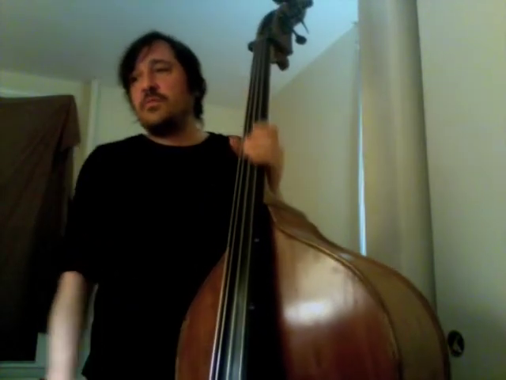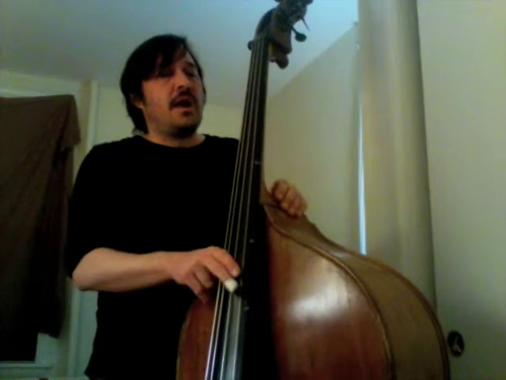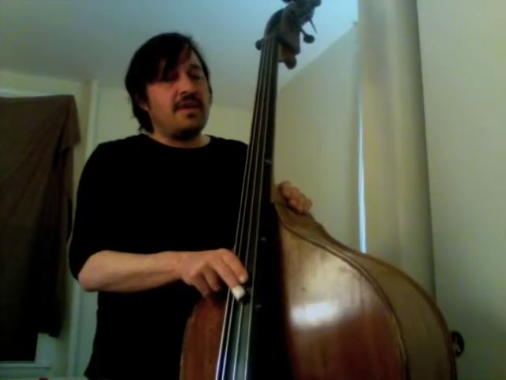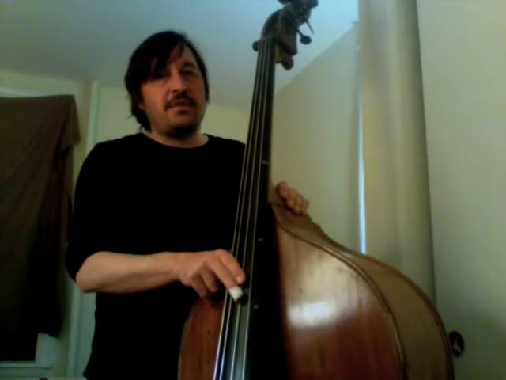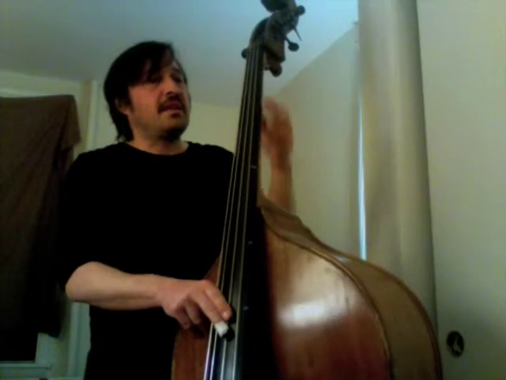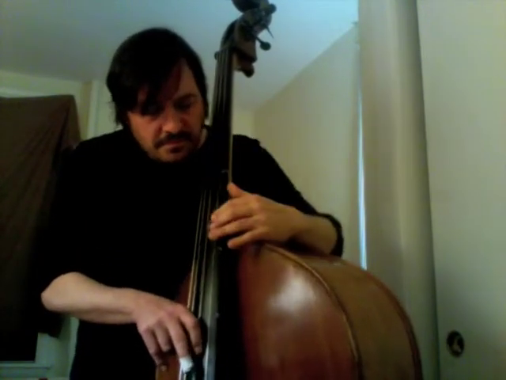Let's continue with one or two more ideas to resolve to the fifth of the minor chord. Our next idea will be to ascend the notes of a G diminished 7th arpeggio from the third of the G dominant chord to B, like this.